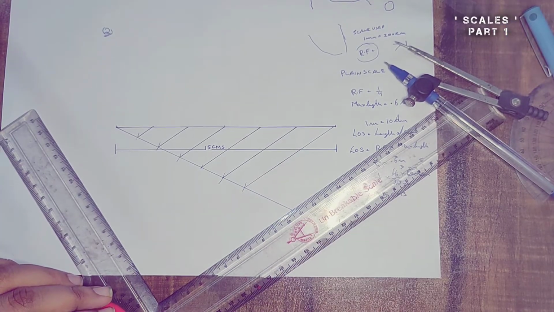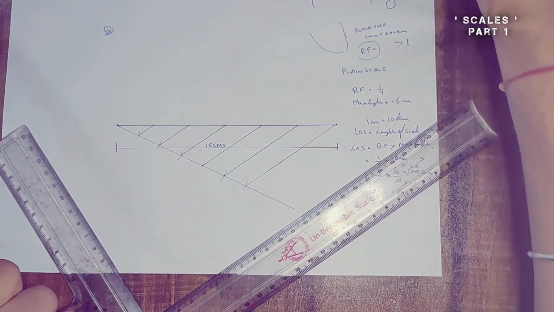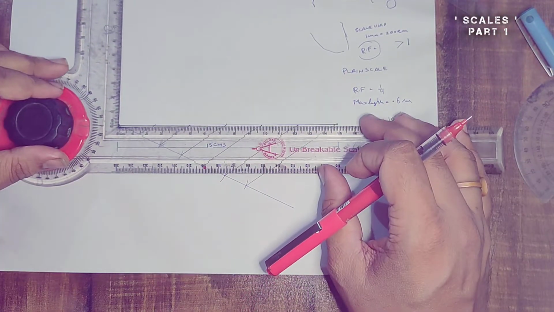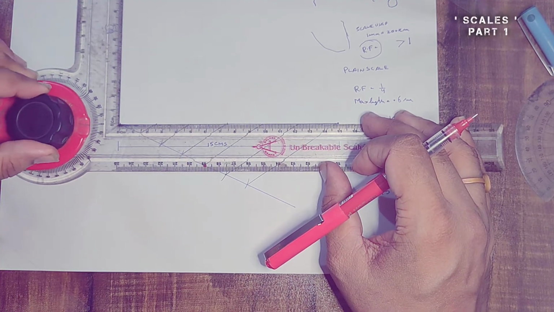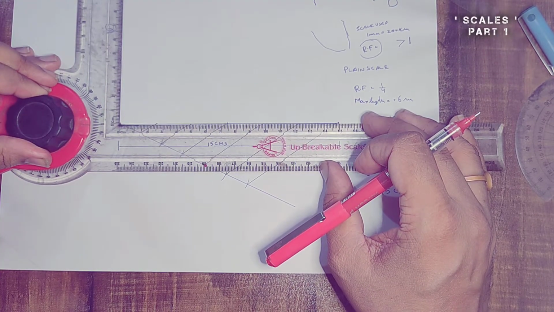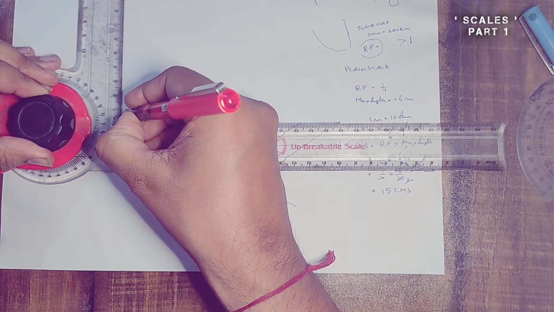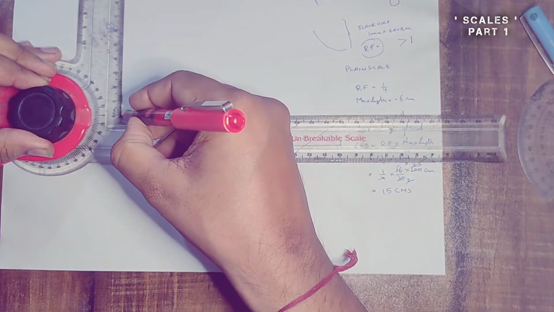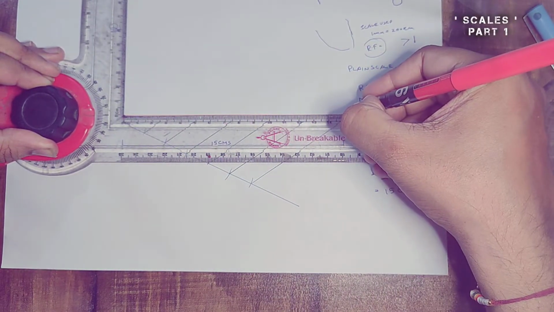Okay. So now you should make a small box, 5 mm box over there. Make a 5 mm distance and close this box.